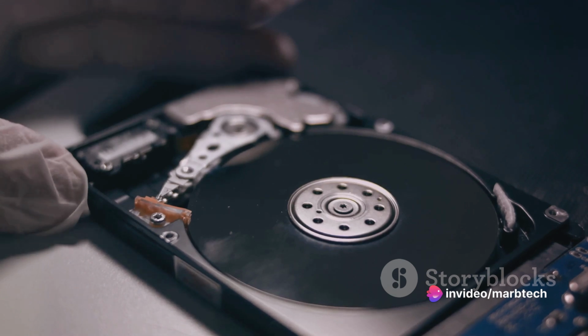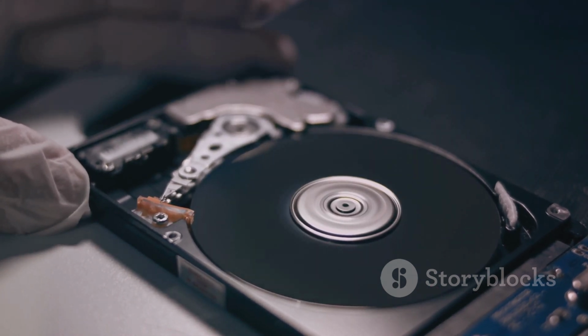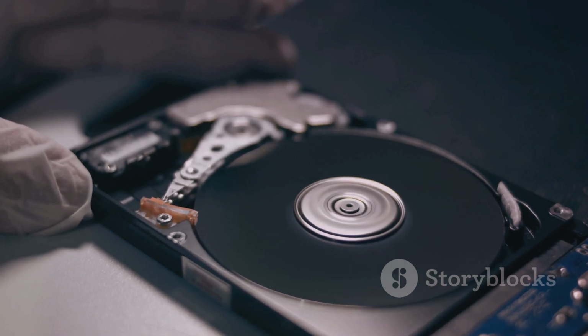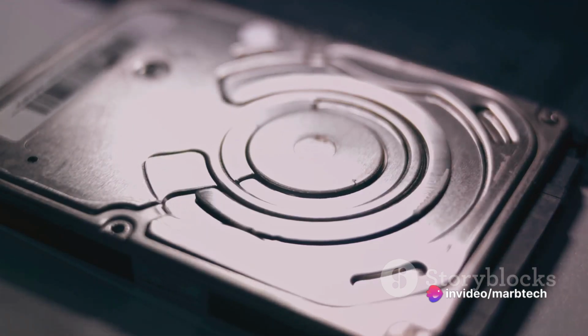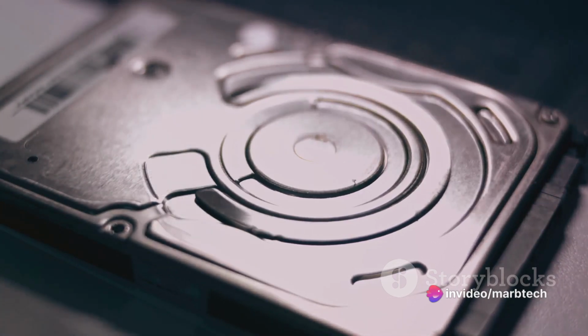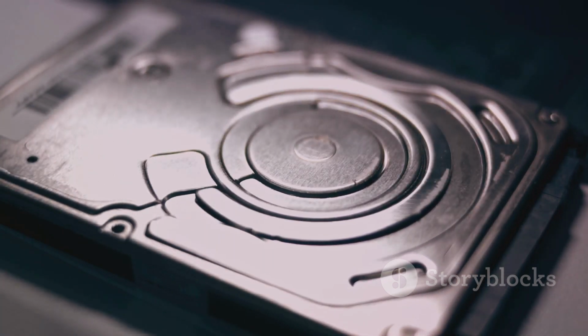SSDs are a leap forward from the traditional hard disk drives, or HDDs. They don't have any moving parts, which makes them less prone to failure and damage. Say goodbye to the spinning disks and mechanical arms of HDDs and say hello to flash memory chips. This lack of moving parts not only makes SSDs more durable, but it also leads to faster data access.